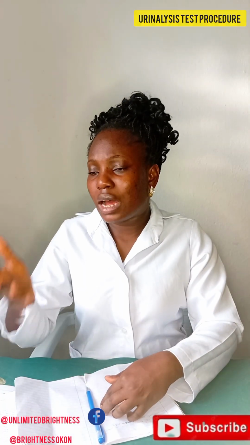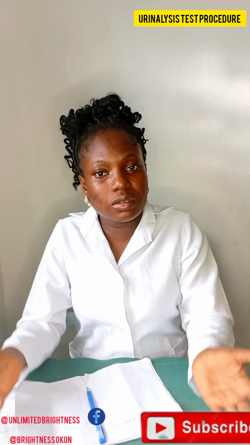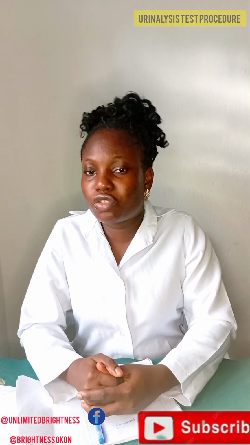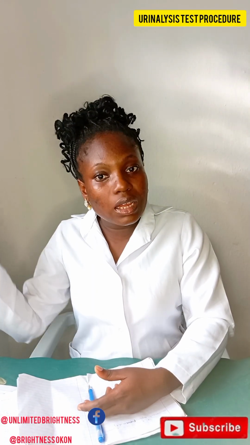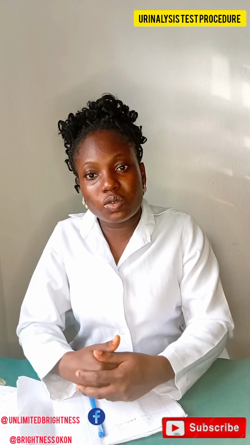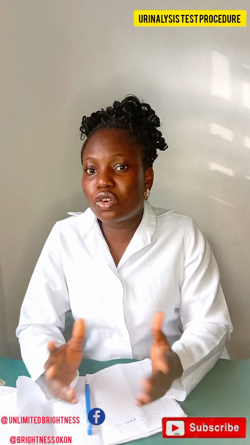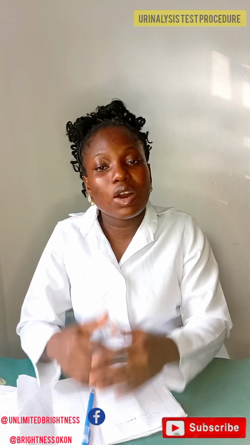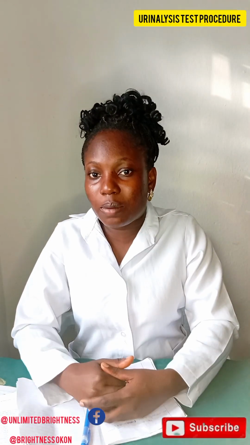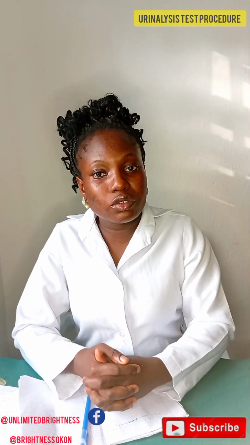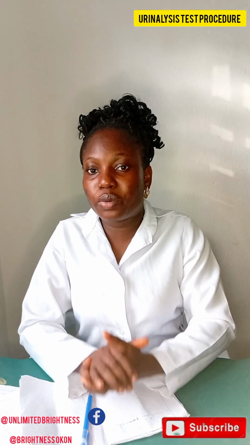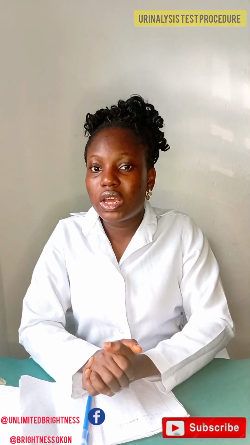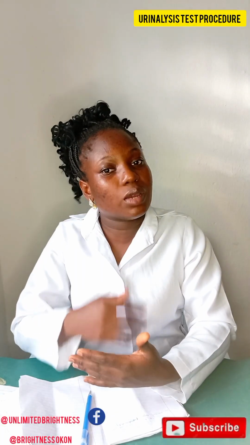Other abnormal constituents include protein. If protein is found in your urine, it could be a result of urinary tract infections and other causes. Then another abnormal constituent is glucose. If glucose is found in urine, it is also a call for alarm. Previously, I talked about glucose as a core topic. Glucose is the fuel for the brain. It is found in the blood. If found in urine, it is a problem.